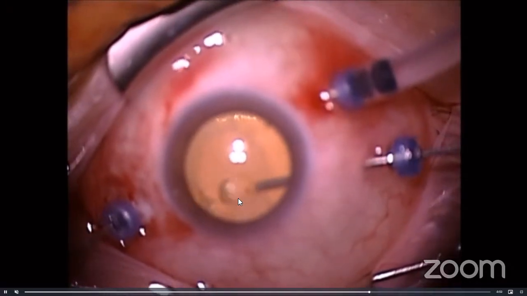From here, you can see that the retina is slowly unfolded and flattened. With the aid of this heavy liquid, you can peel the PVR membrane if there's any. In this case there was none, so there was laser to seal off along the posterior border of the giant retinal tear. And he did a 360-degree laser to prevent any redetachment or slippage later on.